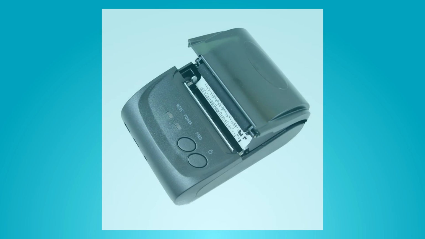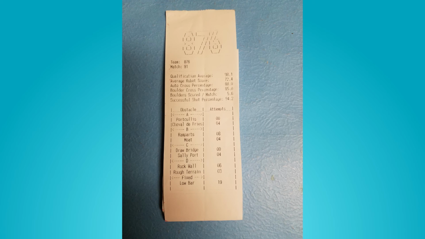The big one seems to be data presentation. Last year at Worlds, we implemented a small thermal receipt printer into our setup. This provided an easy way to give data to people who needed it, such as scouting, strategy, and drive teams. And it was nice because you didn't have to worry about excessive data. You had a nice concise report to give to somebody. It didn't matter if you lost it. You didn't have to scroll through stuff.